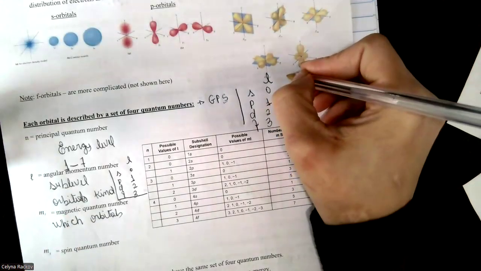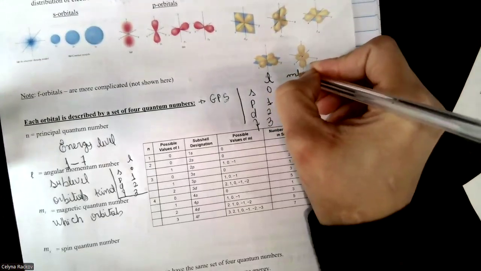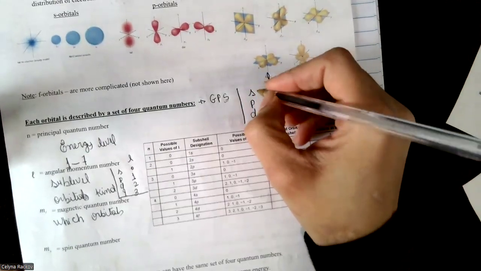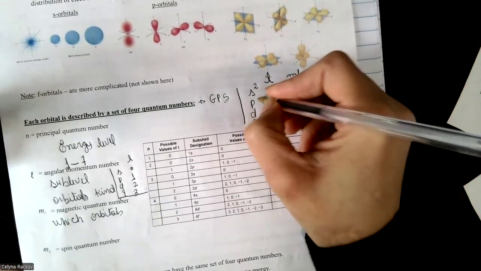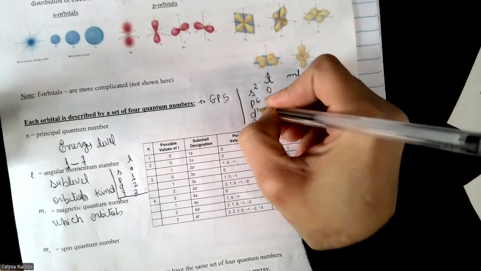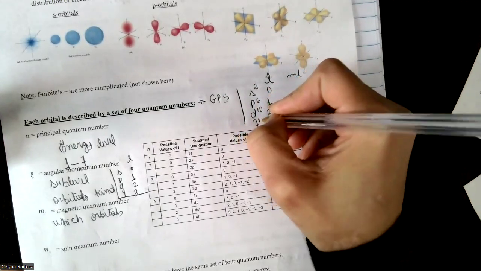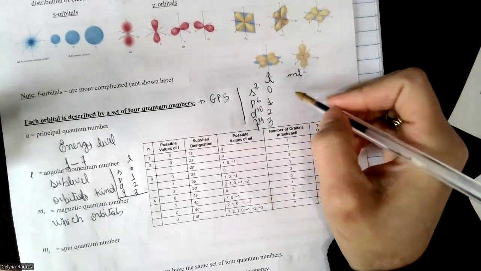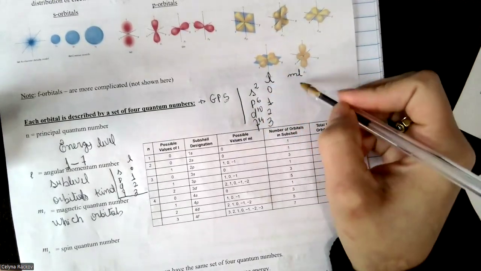So ml here will be the magnetic quantum number. s can hold up to 2 electrons, p up to 6, d up to 10, and f up to 14 electrons. So for ml, you need to draw the orbitals here.